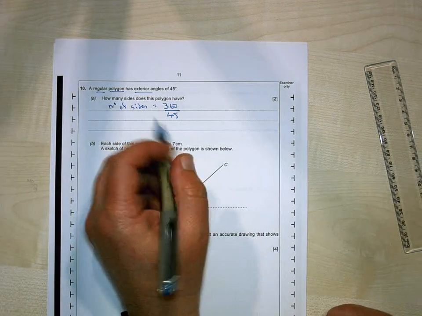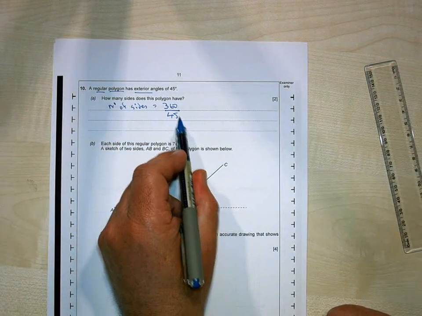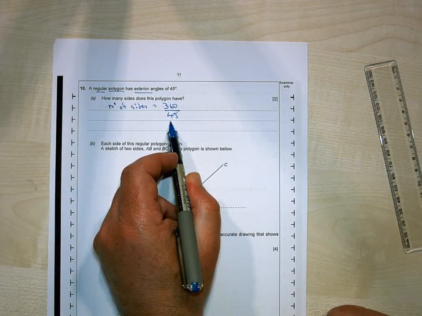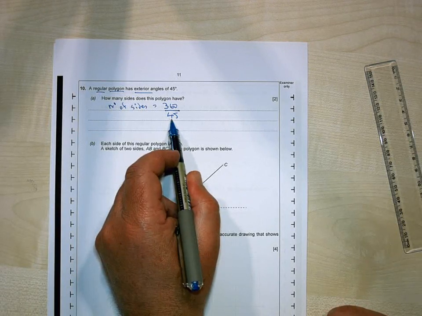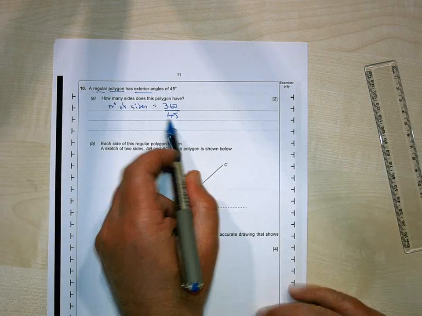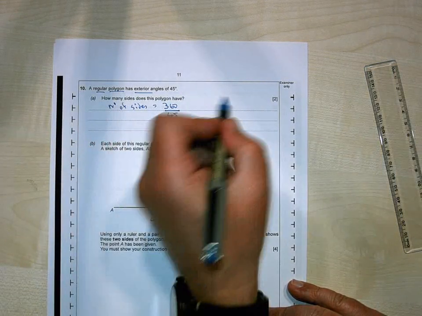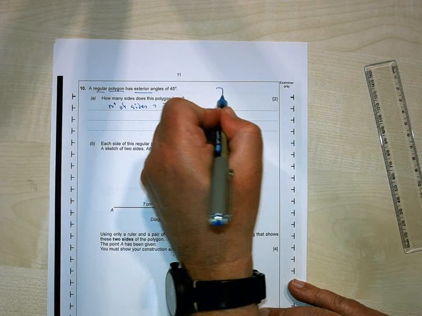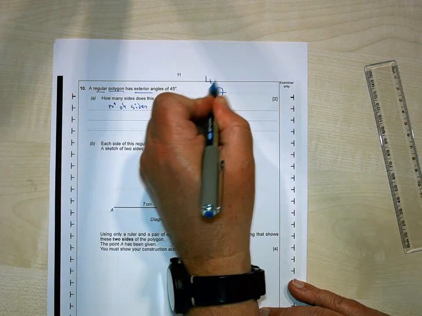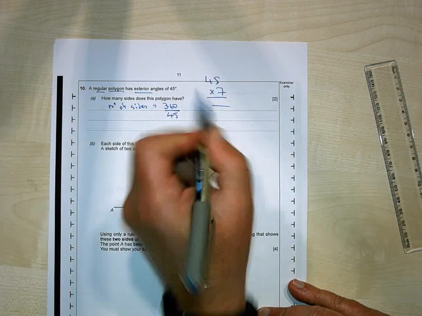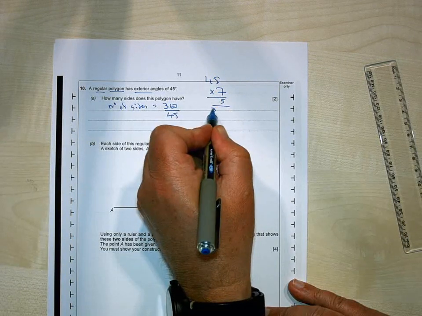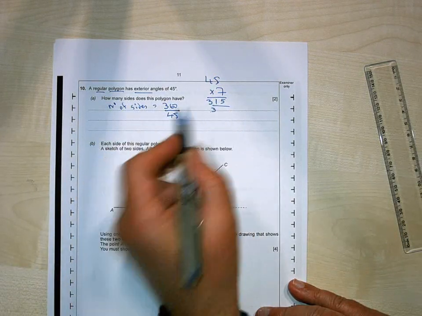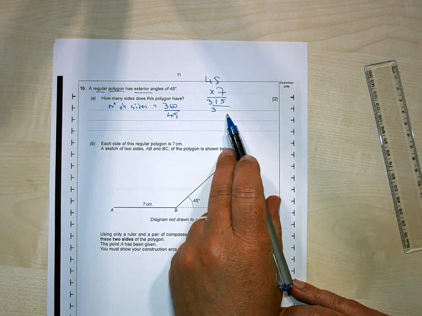It's not a nice division to do, but I'm looking at it and I know that 10 lots of 45 is 450. So I'm looking for a multiple which is less than 10. Let's try 7. If I do 7 lots of 45, 7 5s are 35, 28, 29, 30, 31. So 7 is 315.